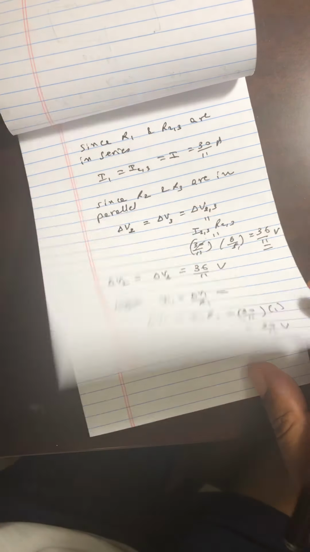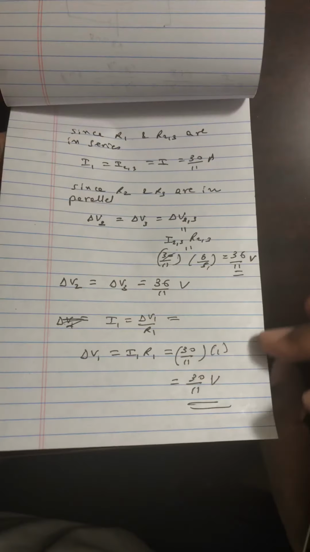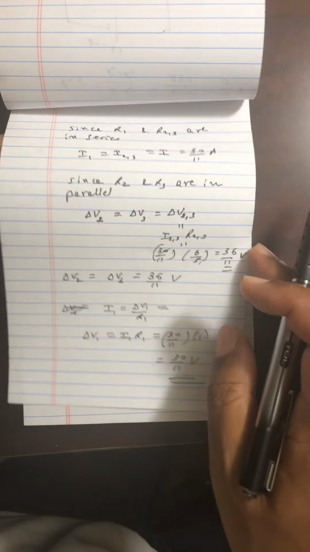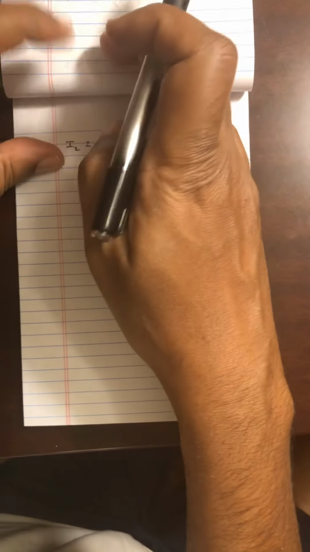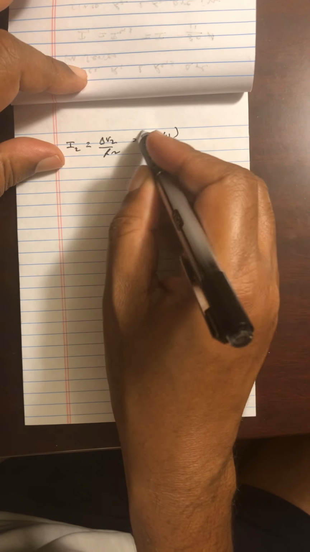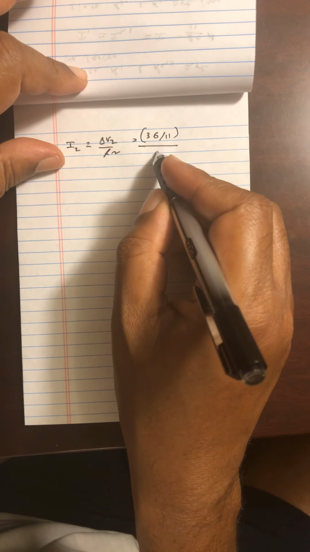So I2 equals delta V2 divided by R2. The potential difference delta V2 is 36 over 11 volts. So this is 36 over 11 volts divided by the resistance of R2, which is 2.